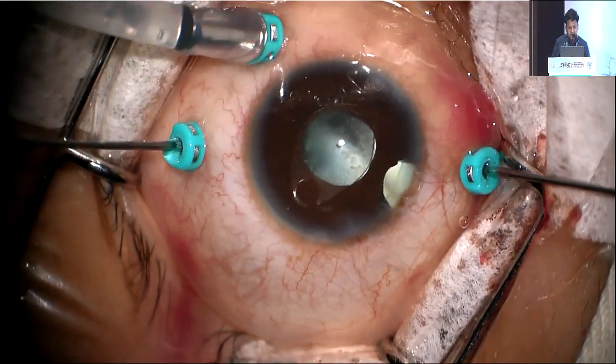Another case, you see an iris claw lens there, and there was nucleus behind, and there was a total retinal detachment. So in this case, you have to remove the whole of the vitreous before you attempt to remove the nucleus, because the increased suction while removing the nucleus may lead to your retina being caught inside the cutter, leading to an increase in the size of the breaks and the retinal detachment.